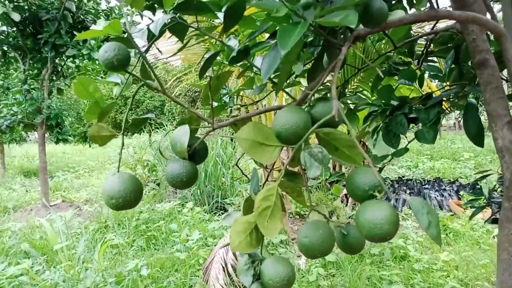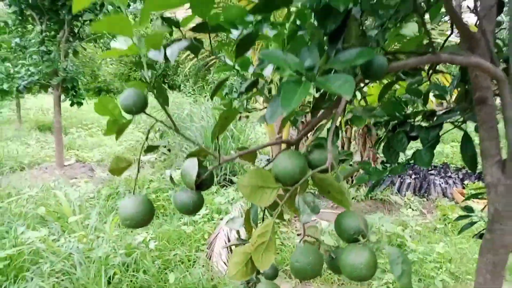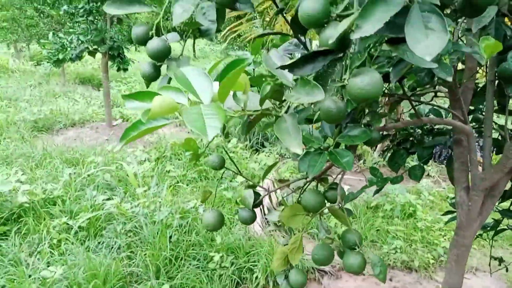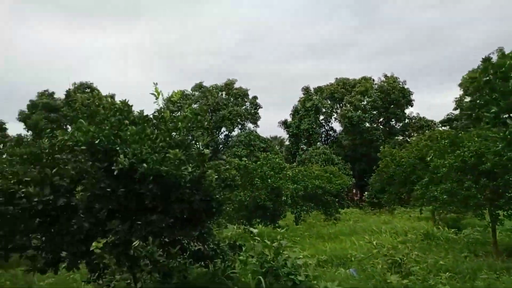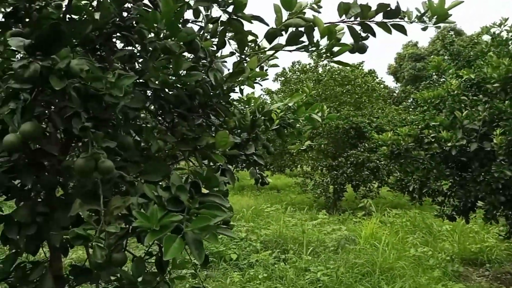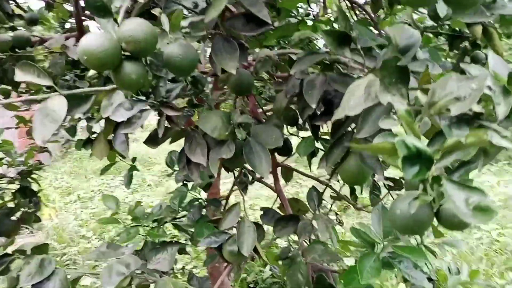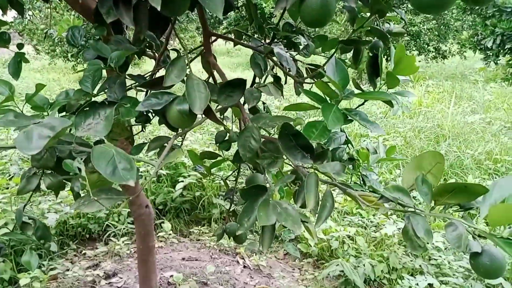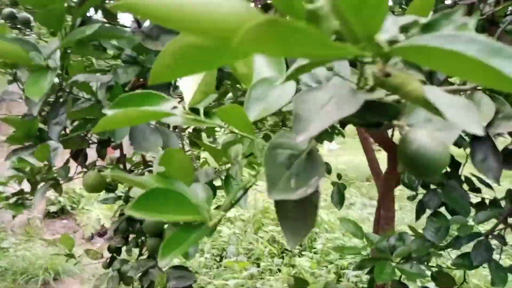The fruit fly is basically a fly that attacks and lays eggs in fruits, and as the eggs develop into larvae, the fruit will fall, and then the larvae would cause the fruit to rot.